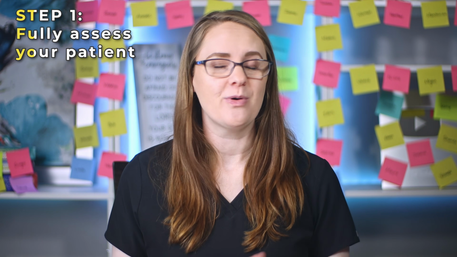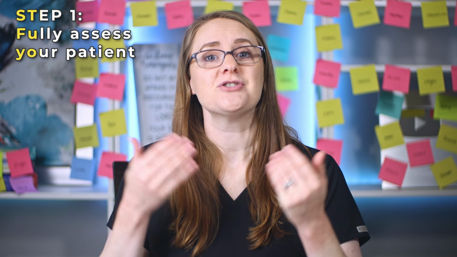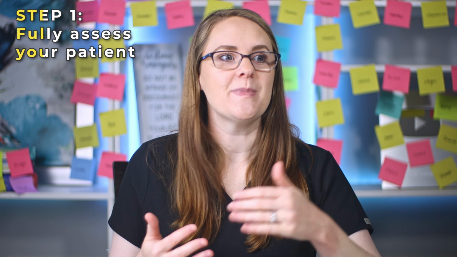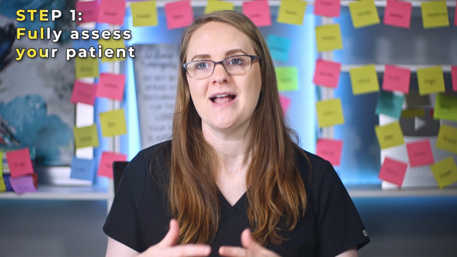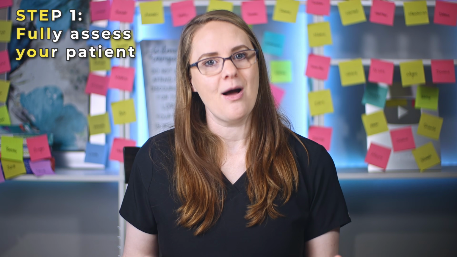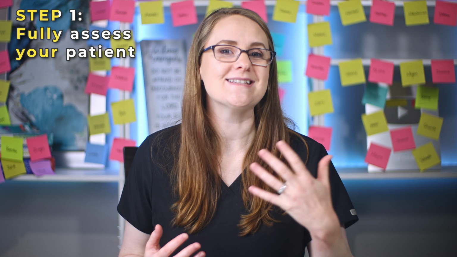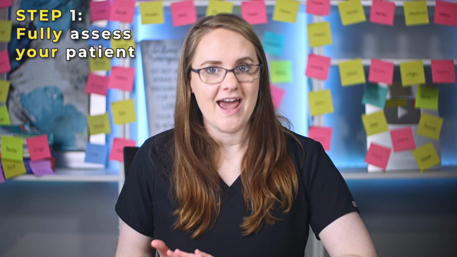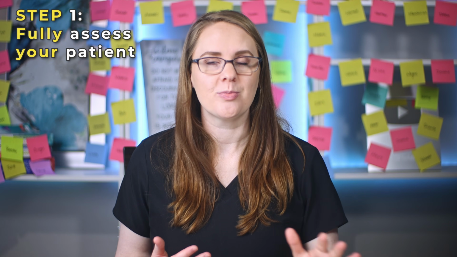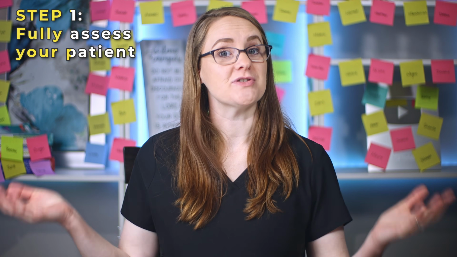Now, it's not just a quick head-to-toe assessment and call it good. No, you need to actually know your patient, spend time with them, assess them, get to know them and their condition, understand their needs. That way, because you've taken the time to actually know your patient and you've assessed them fully, then you can choose the most appropriate nursing diagnosis that is specific for them. So you see how that works?